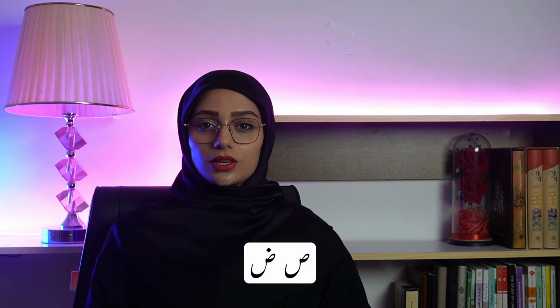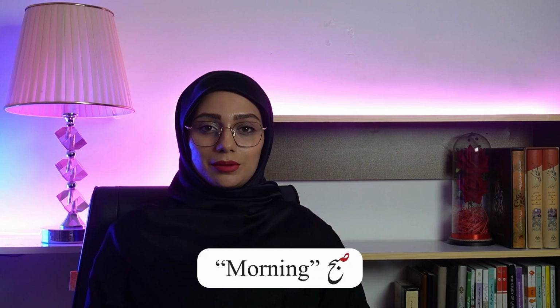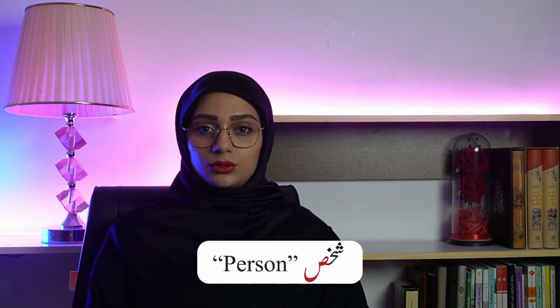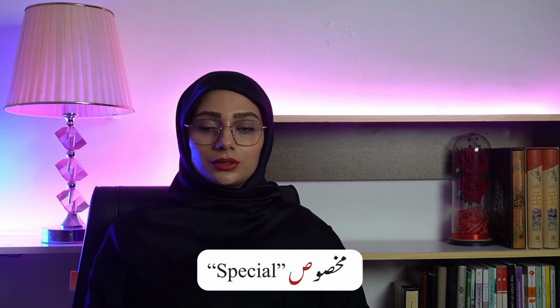The next pair of letters are sad and zad, which are pronounced differently in Persian and Urdu than Arabic. They have the same form, except zad has 1 dot. Starting with sad, here are some examples. In the initial position, soap. In the middle position, tasvir. In the final position, shakhs. And the independent or detached form, makhsus.